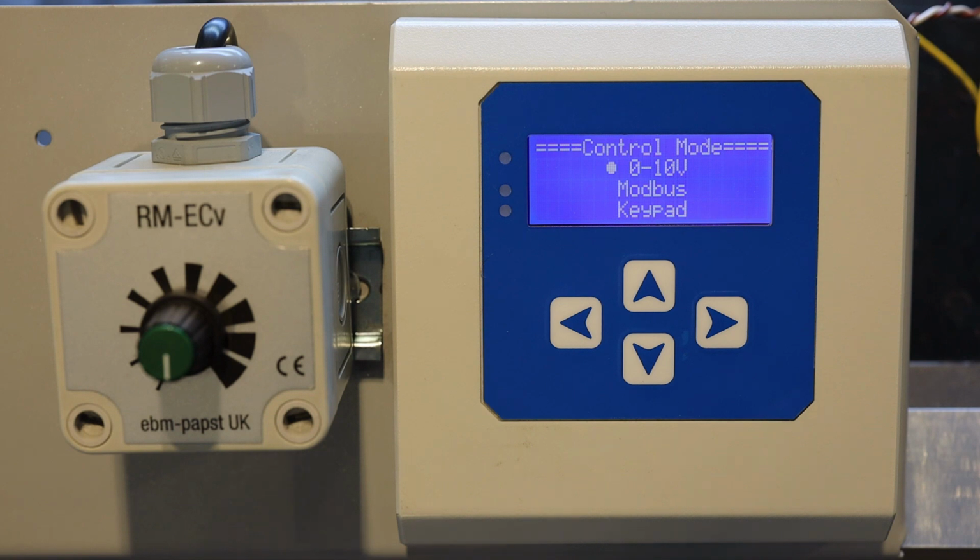The control mode can be set to multiple inputs, and in this case we will choose all three.